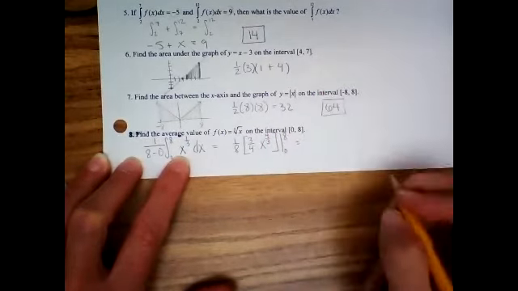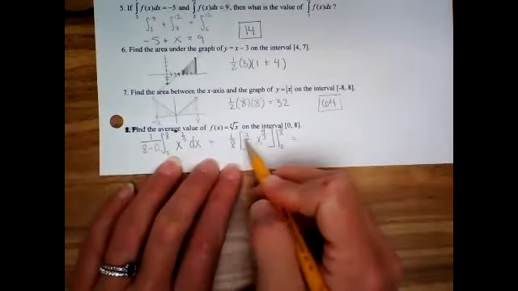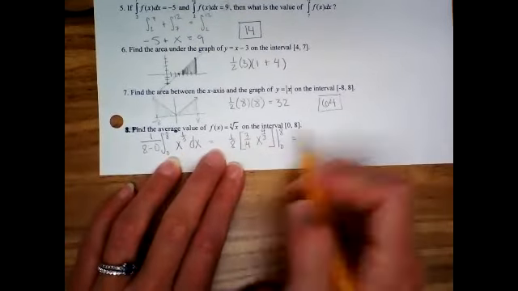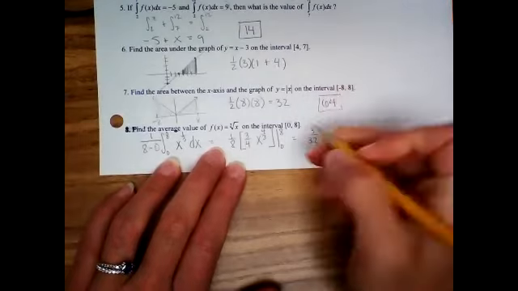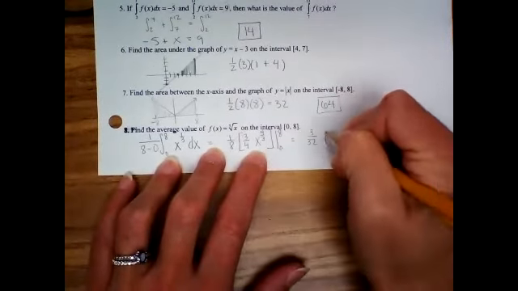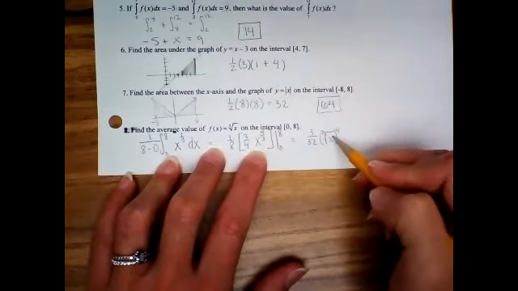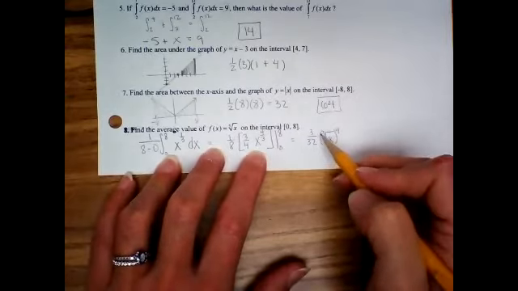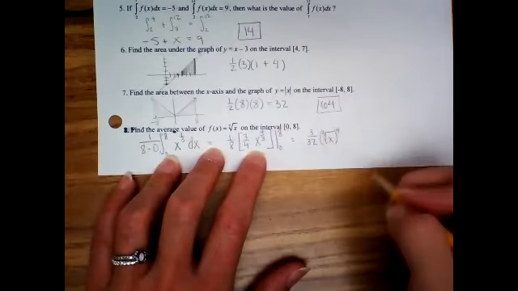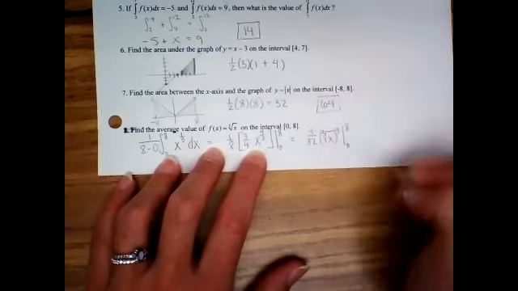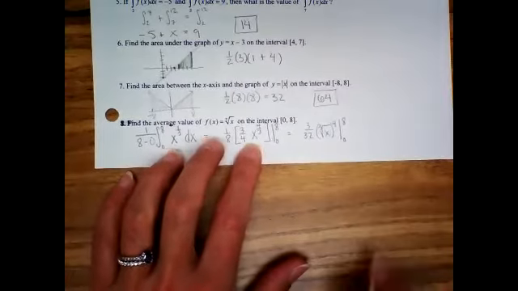And then I'm going to kind of just clean that up a little bit. This would be 3 over 32. And then this is a cube root of x to the 4th. And you can put the 4th inside of there or outside. I think sometimes it's easier to cube root first and then take it to the 4th. Either way, you don't have to evaluate it unless it's multiple choice.